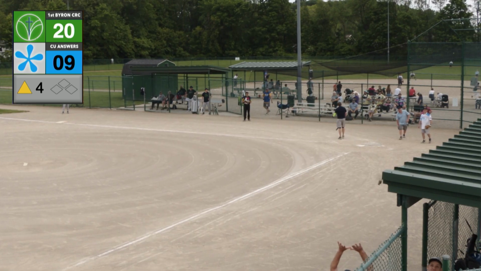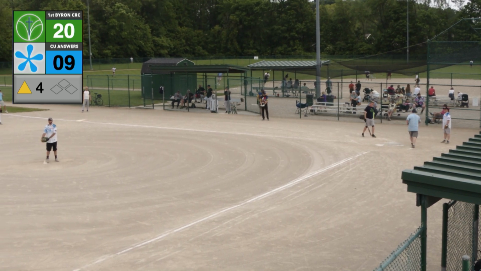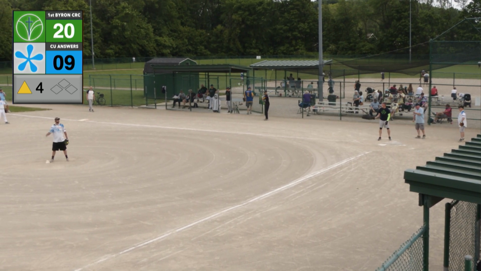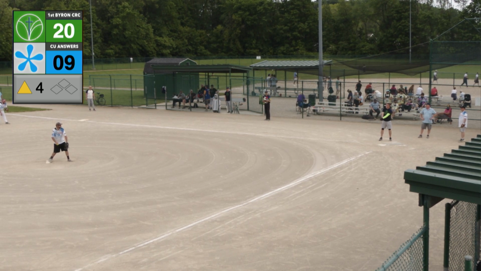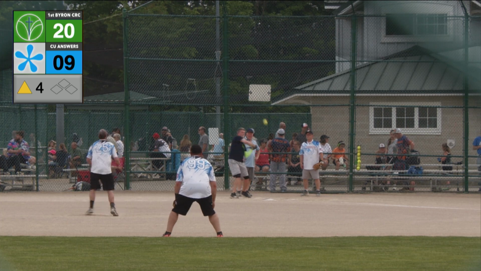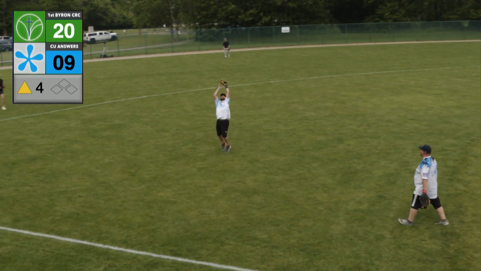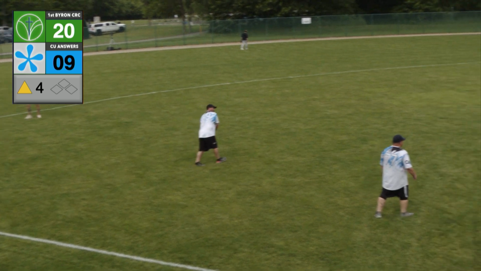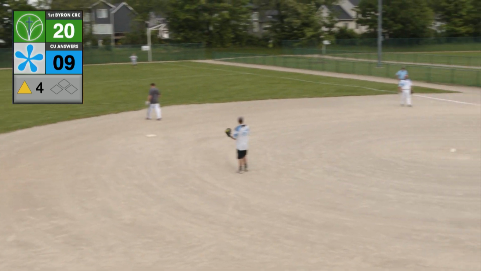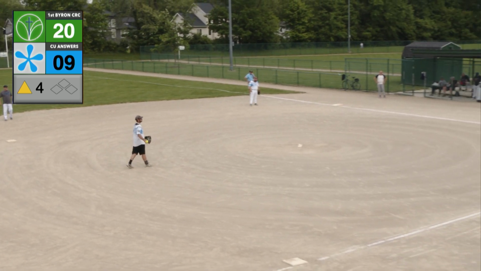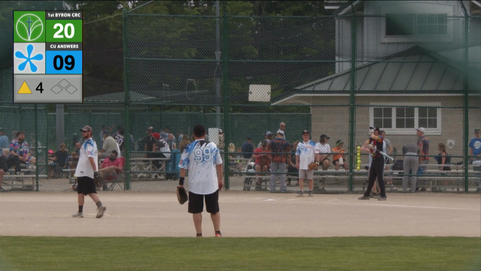One pitch, swung on, fly ball, but foul, not a play. This one swung on, popped up. Shortstop will stride over into shallow left, and he'll make the catch. One up, one down to start off the top of the fourth for First Byron.